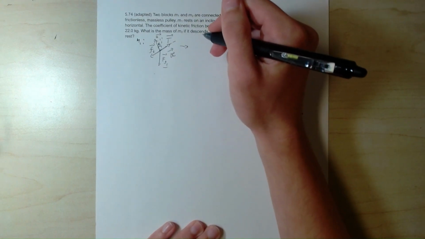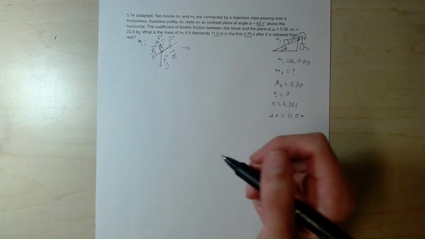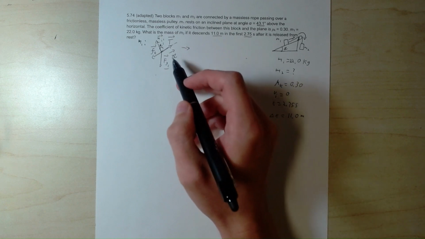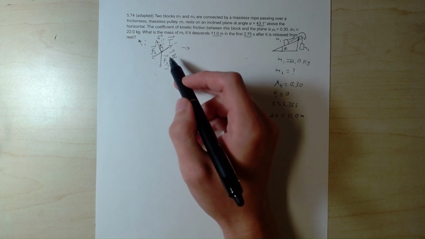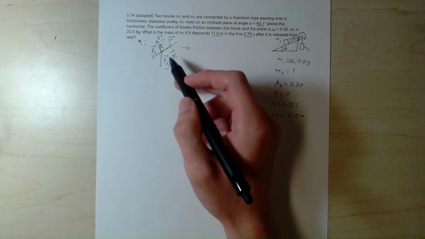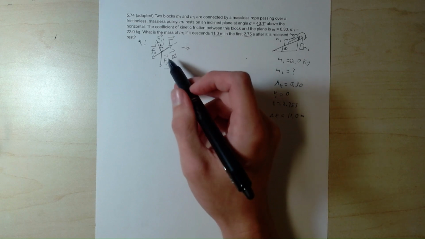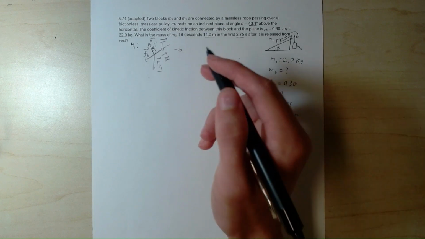You can define your coordinate axes any way you want. And you could leave it like this if you wanted. If you know how to work it out, you could leave it like this, as long as you're consistent. If you're consistent with your definition of your coordinate axes, and you can define your forces correctly, then it will still all work out. But it's going to be easier if we redefine our coordinate axes.